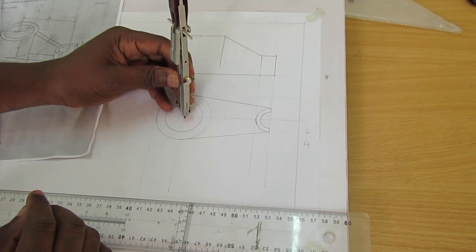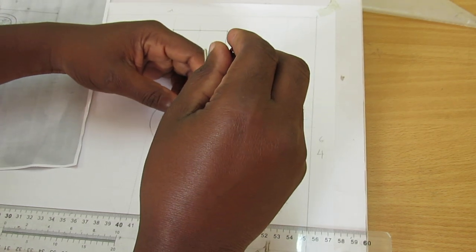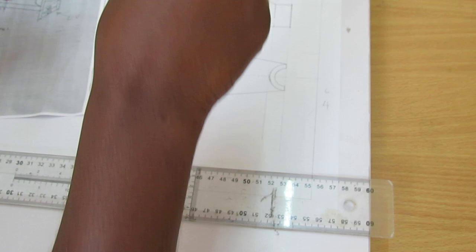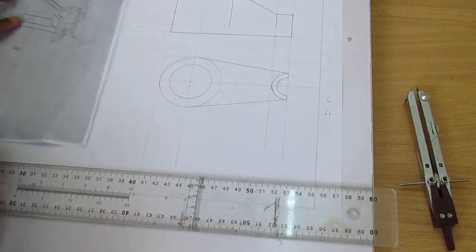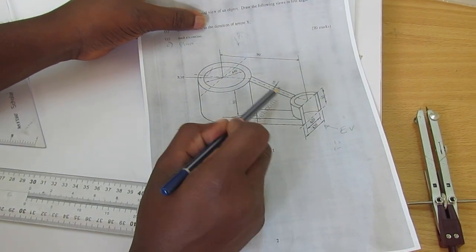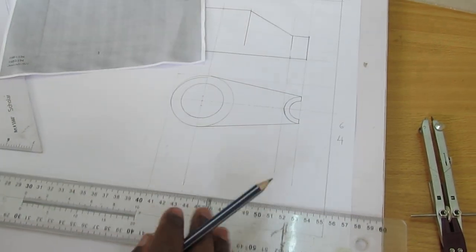So we will come here, we make an arc there, and from up there, we make another arc there. So this one starts at the circumference. It starts from the circumference of this big circle here to this small circle, from this small semicircle here. So that is what I'm going to do.